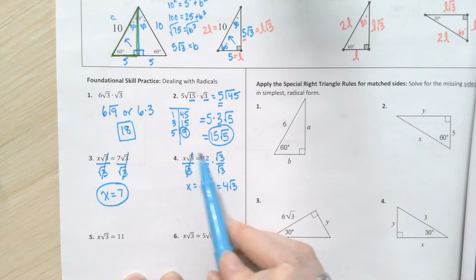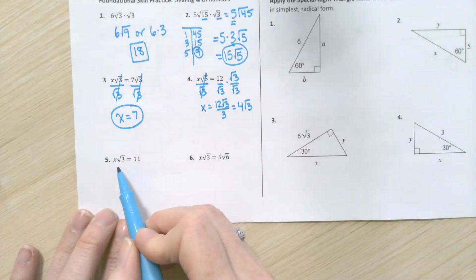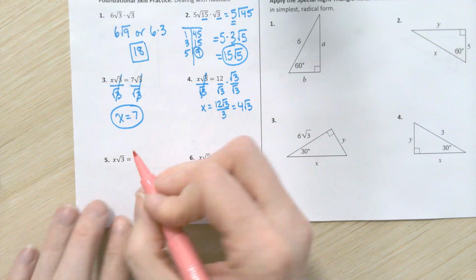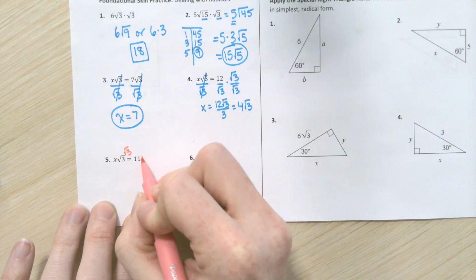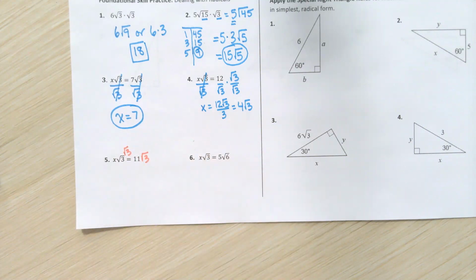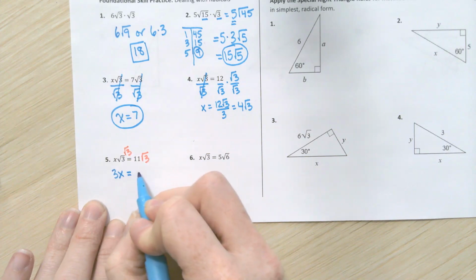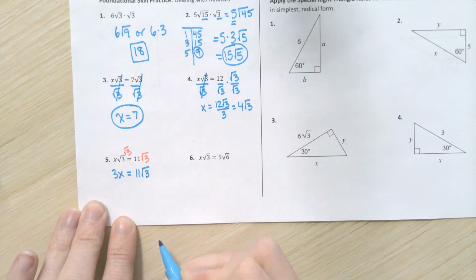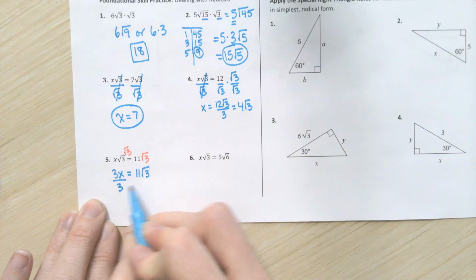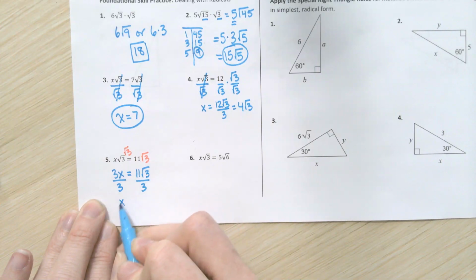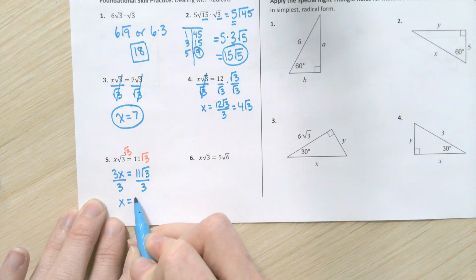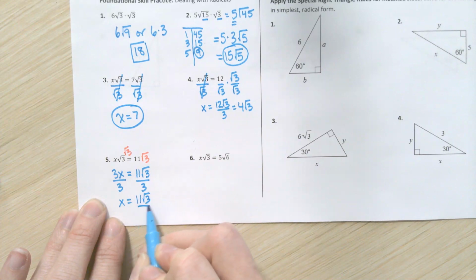Remember, the alternative in this case, instead of rationalizing, I'll do this on number 5, is to multiply both sides of the equation by an extra root 3. That's going to give you 3 x's on the left and 11 root 3 on the right, and then you can do division by a regular integer number, which sometimes simplifies, but in this case does not.